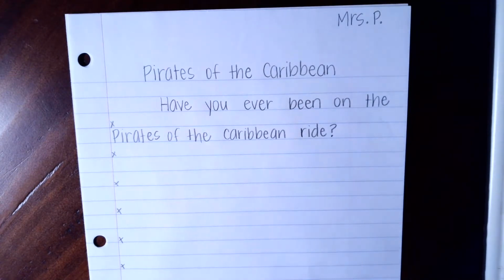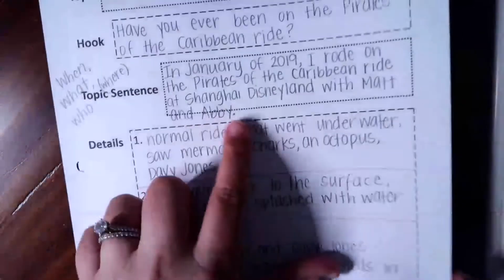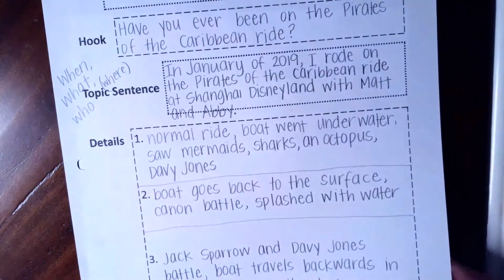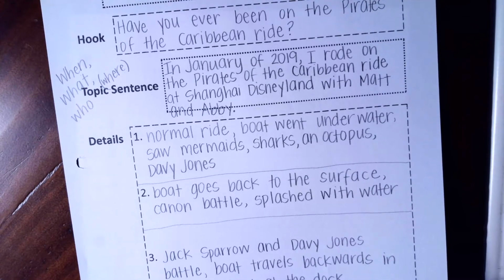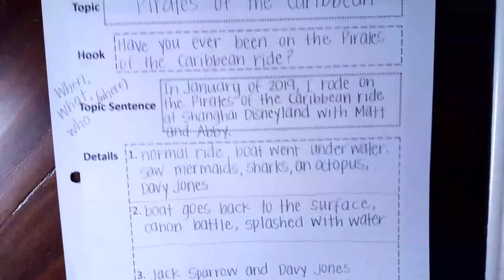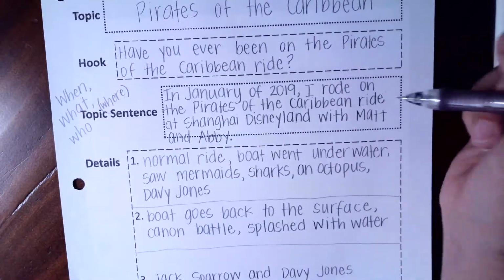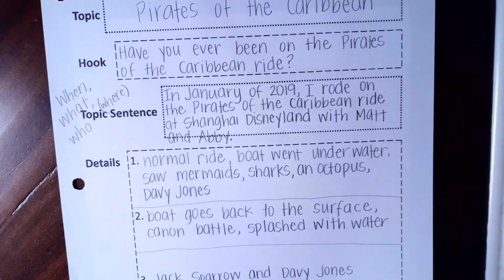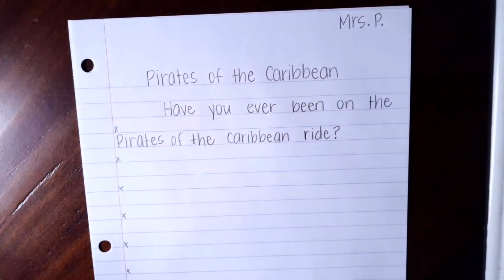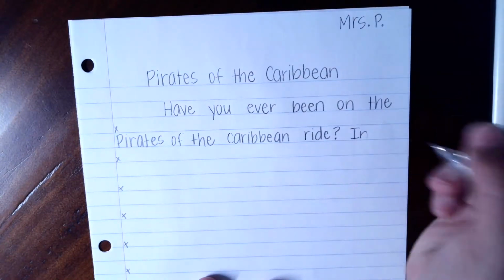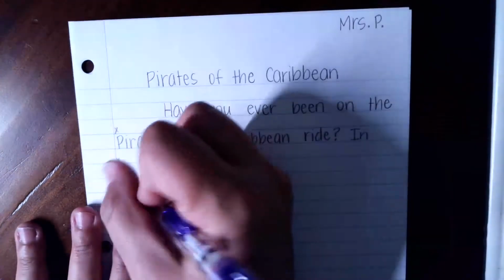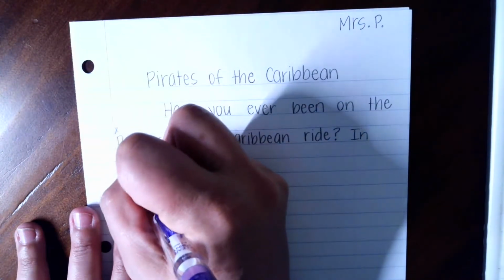Now I'm going to write my topic sentence also in this first introduction paragraph. Now remember, your topic sentence, I listened to all of them. They all should be ready to be written. You are telling when you did it, what you did, where you were potentially, and who you were with. So I'm going to do a little space right after my question mark, and then I'm going to continue writing.